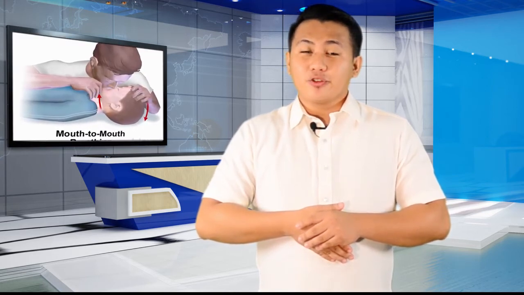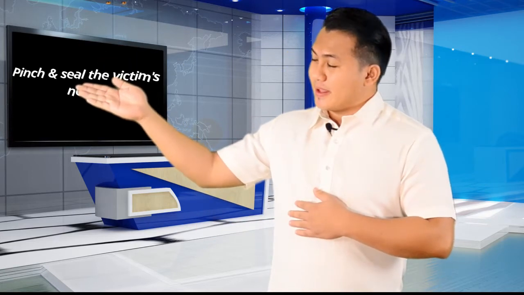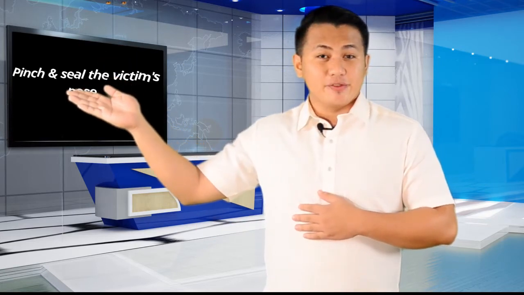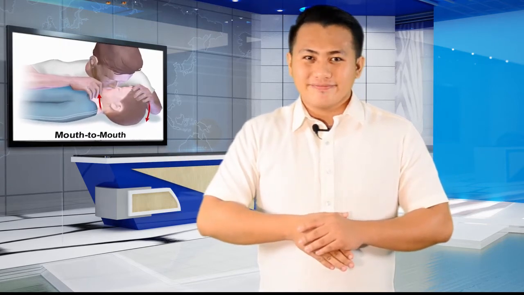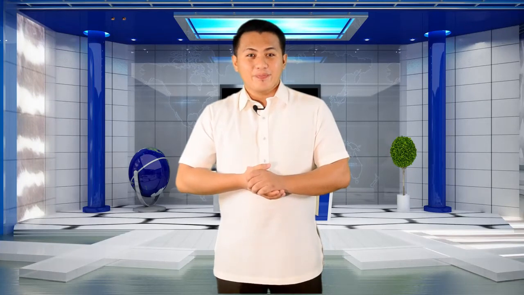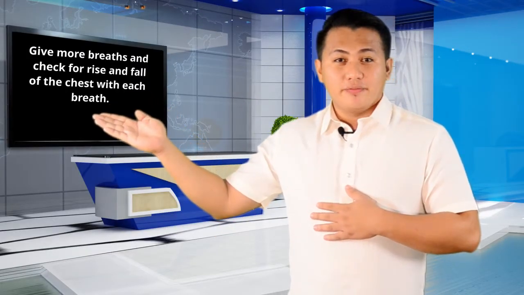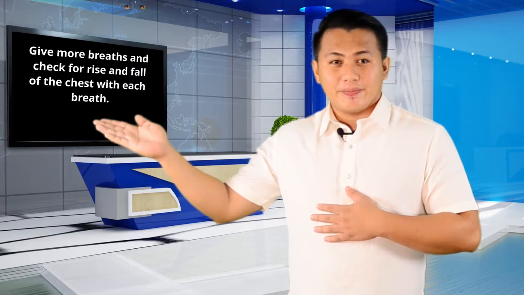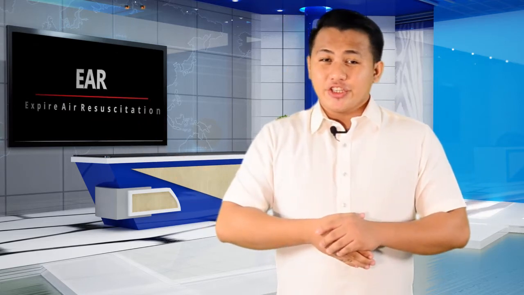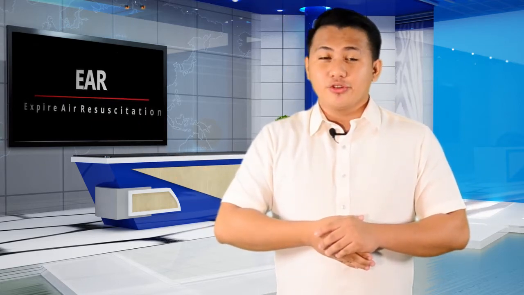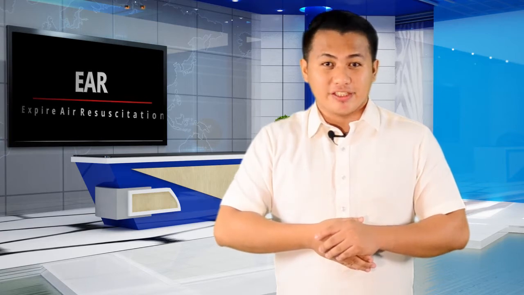In performing mouth-to-mouth resuscitation, be sure to do step 3. Pinch and seal the victim's nose. And remember, don't overdo it. And now, for the final touch of performing EAR steps, give more breaths and check for rise and fall of the chest with each breath. This is an indication that the victim has responded to your EAR application.